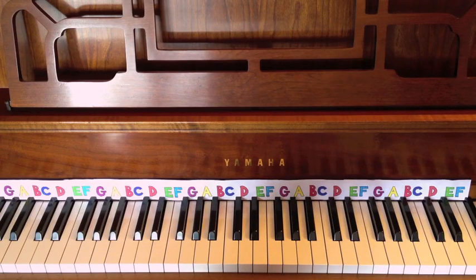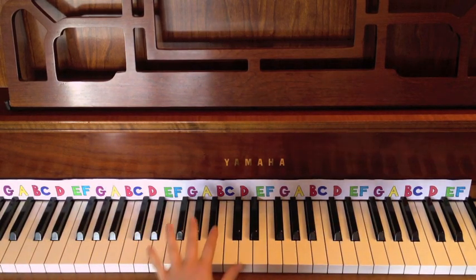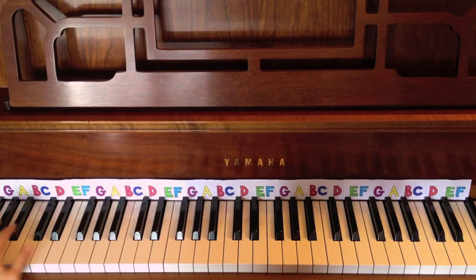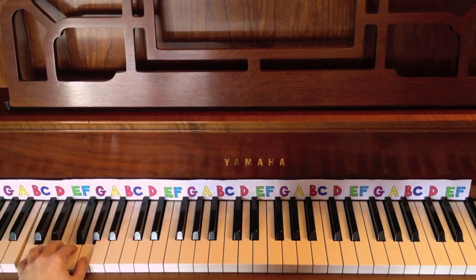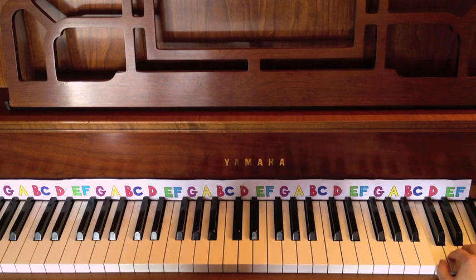Welcome to Lesson 1 of Music Theory at the Piano. If you look at the piano, this area is called the keyboard. As you go to the left or down, the keys sound low like this. And as you go to the right or up, the keys sound high like this.